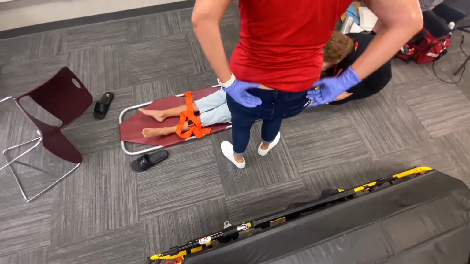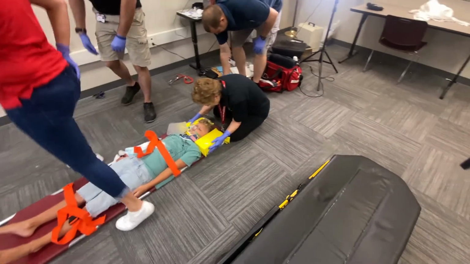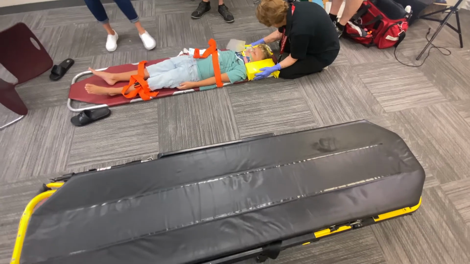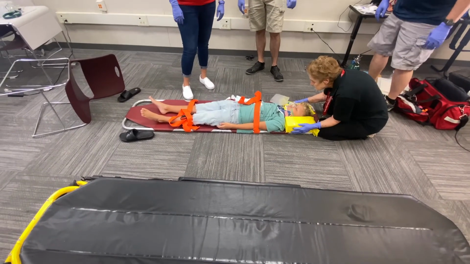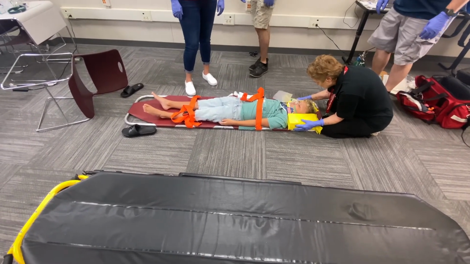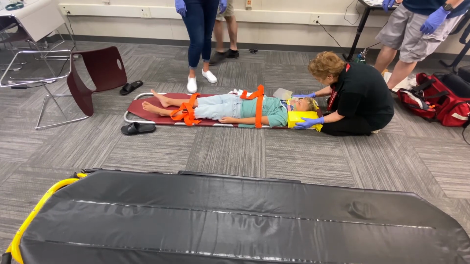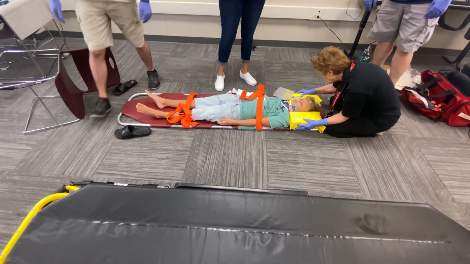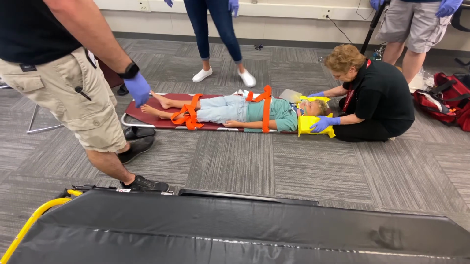If my patient were awake, I would have attempted a SAMPLE history. I could also ask mom if this patient has any history, allergies, or medications to be aware of. Mother says none noted. Okay. Doesn't take any medications. My patient is a high priority. We're going to load and go to the nearest facility. I will finish the rest of my assessment en route.